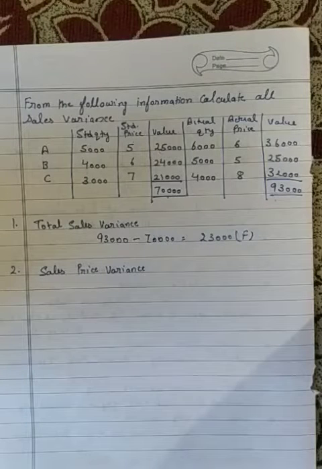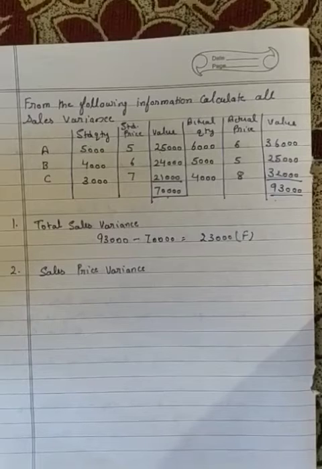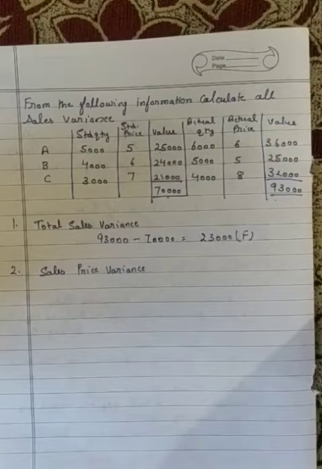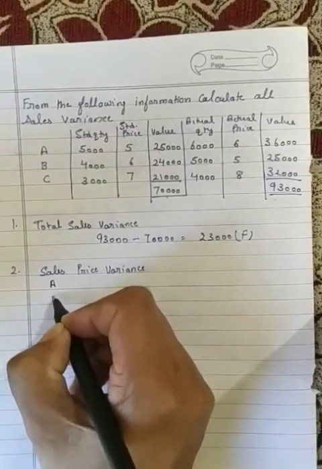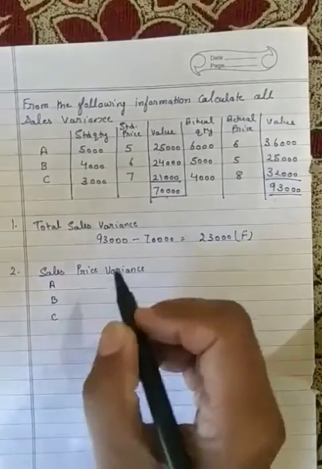In a sales price variance, we will consider the standard price and the actual price. So the formula to calculate the sales price variance is actual quantity multiplied by actual price minus the standard price. Now take all these three products A, B, C.